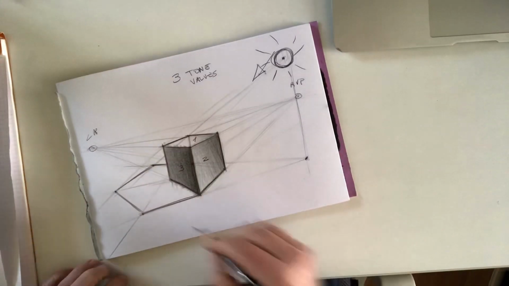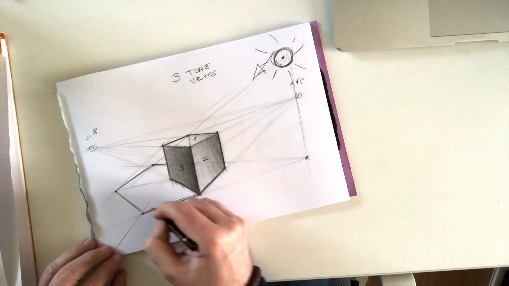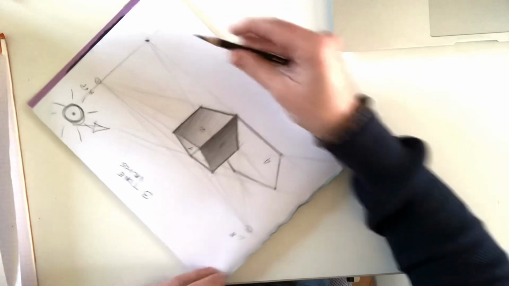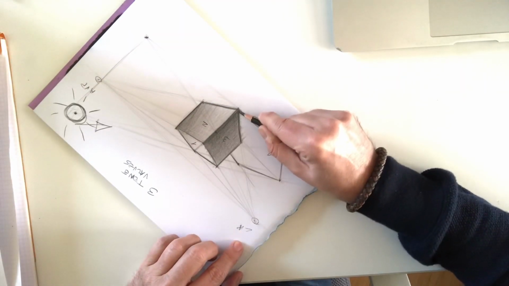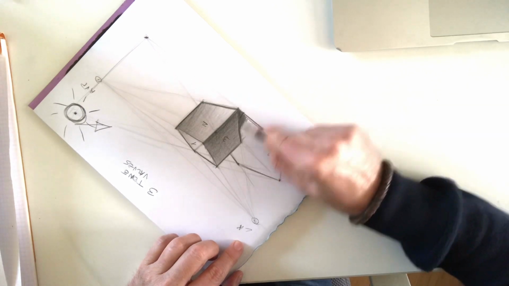You see? And this one will be darker than this value number 3. In fact, this is sort of a number 4, if you want. So let's do it. I go a little bit darker, as you can see.